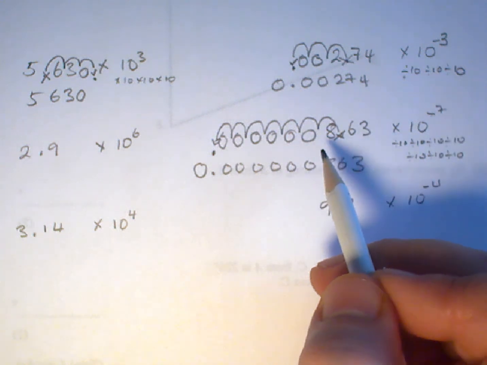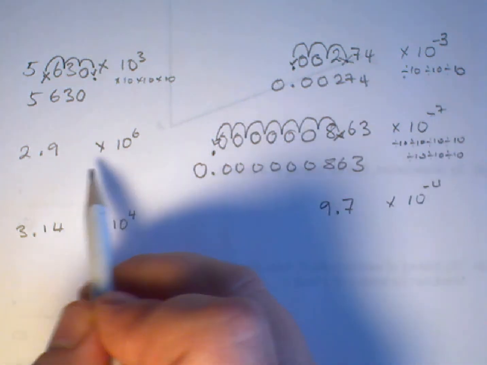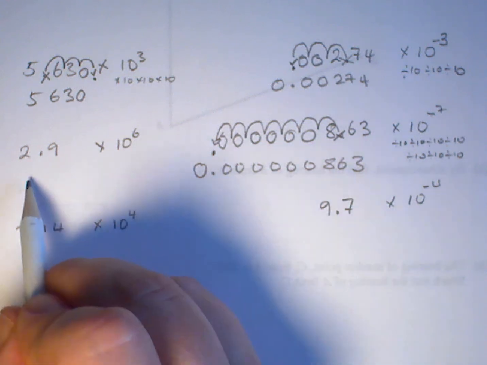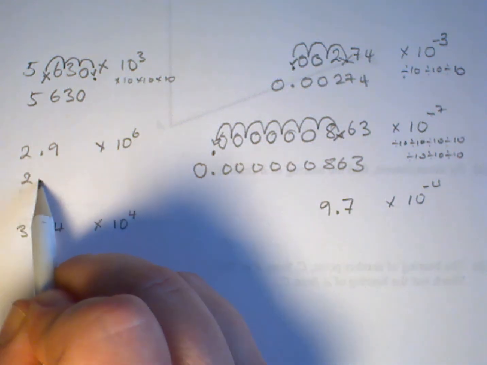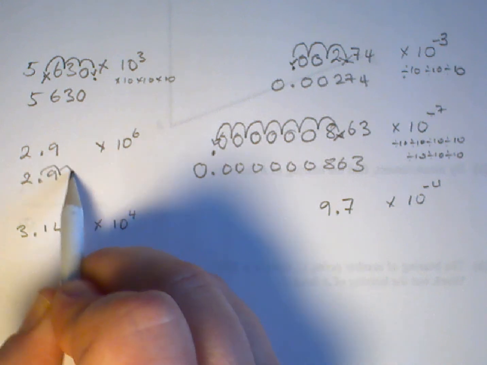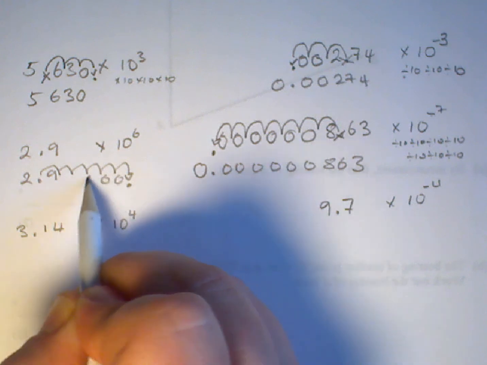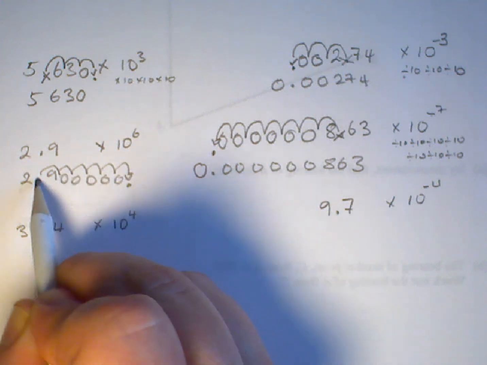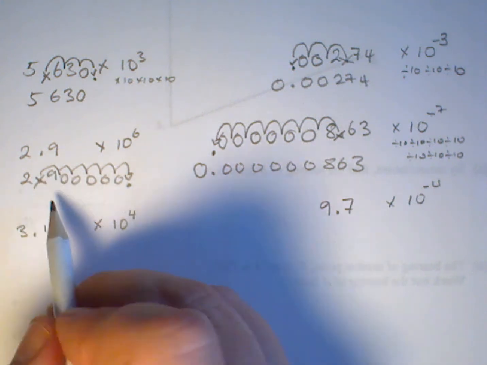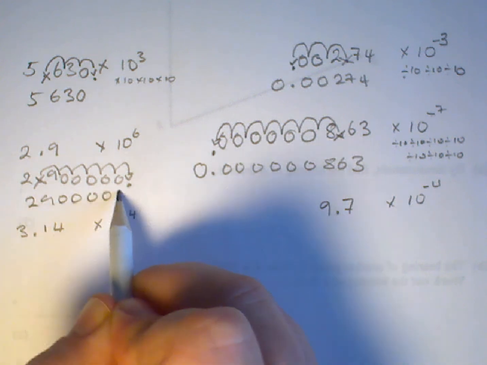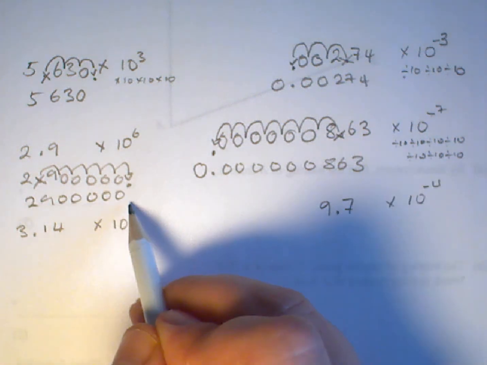Okay, if I do this one over here, we've got times 10 to the power 6. Okay, we're multiplying by 10 6 times. So I write 2.9 and I go 1, 2, 3, 4, 5, 6, and the decimal place arrives here. Introduce the zeros and remove the decimal place from here. And I'll just write it again neatly. And the decimal places are necessary.